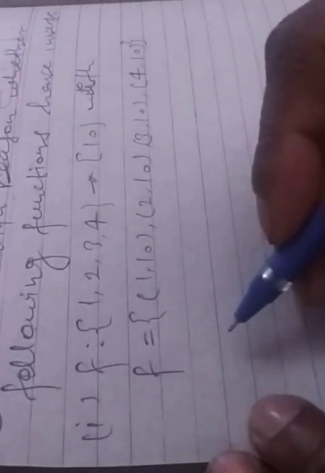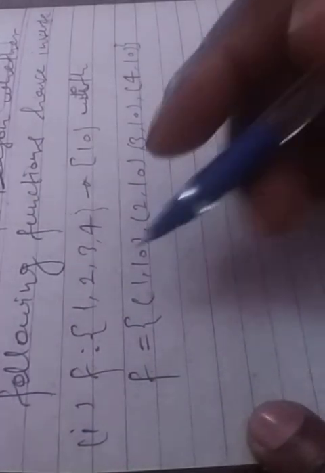Now we are going to solve question number 5. State with reason whether the following functions have inverse. We see that a function f from {1, 2, 3, 4} to {10}, we can draw the arrow diagram.